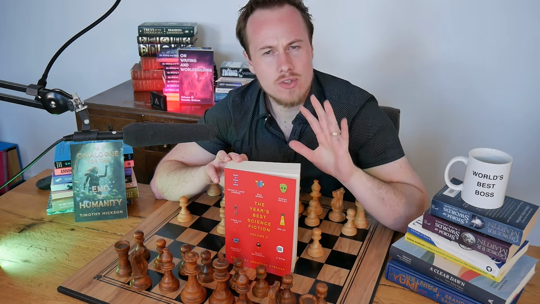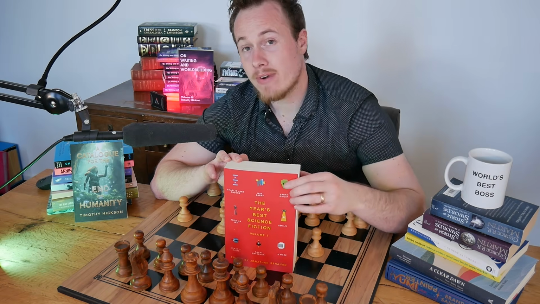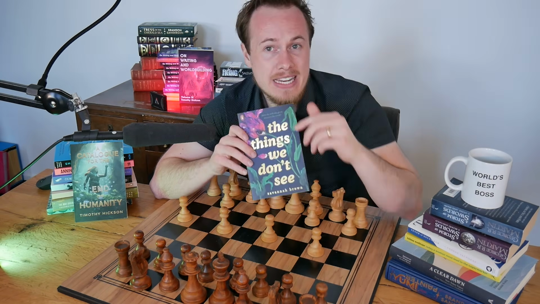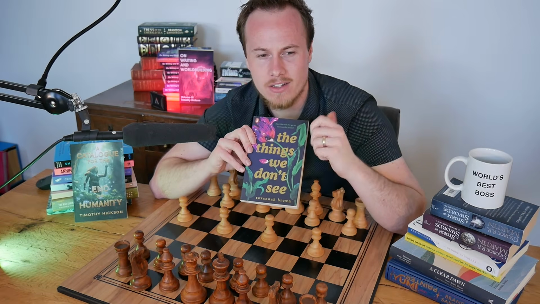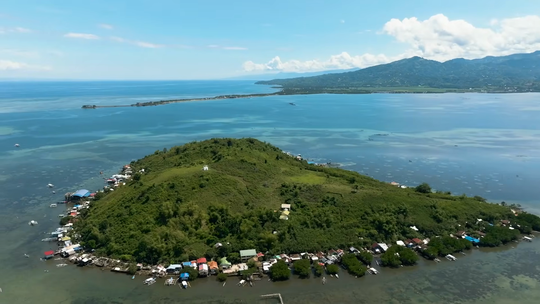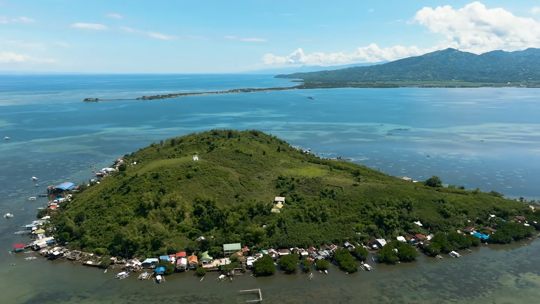But scene-setting questions are rarely so literal. I've been really enjoying Savannah Brown's The Things We Don't See, where we get this little line of introspection when describing the environment of this small-town island.